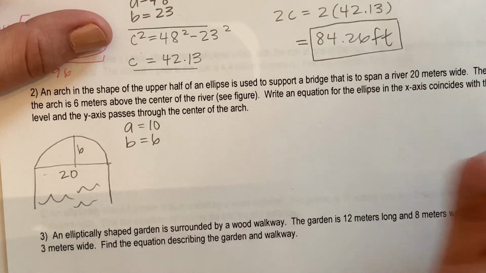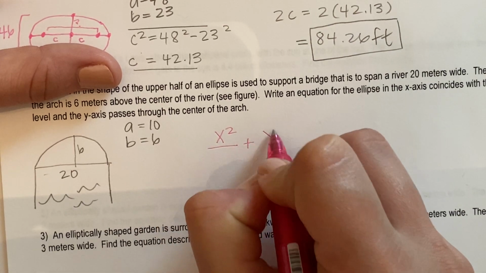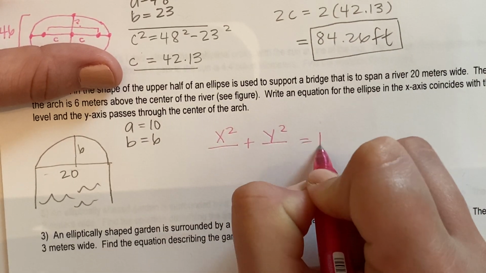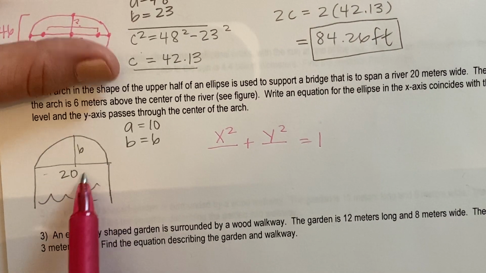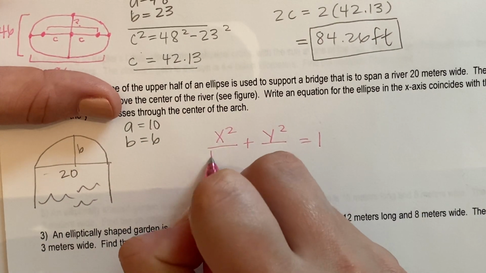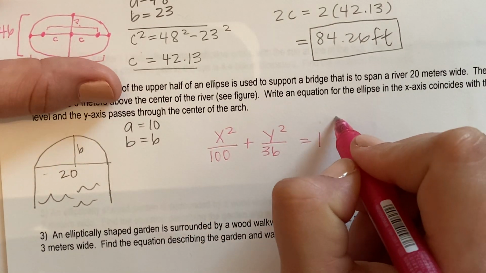Again, in real life, we assume the center is 0, 0. So it'll just be x squared plus y squared. And then I'm gonna assume that this is horizontal, so the 10 will go under the x. So 10 squared is 100, 6 squared is 36.